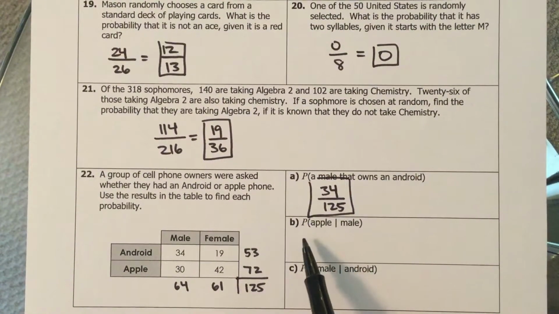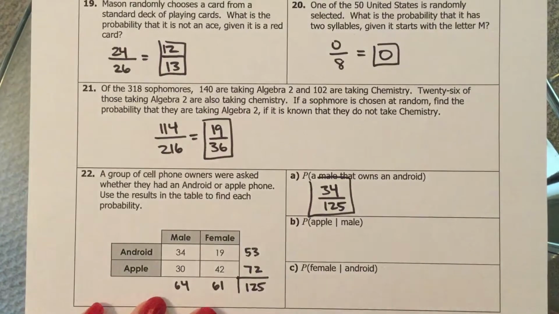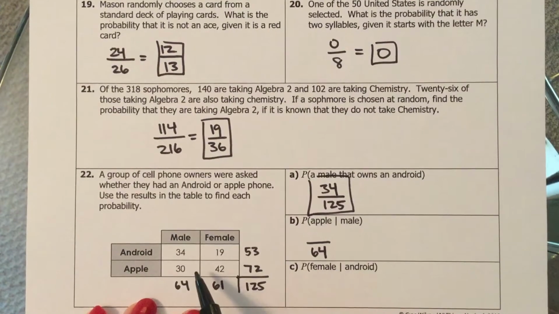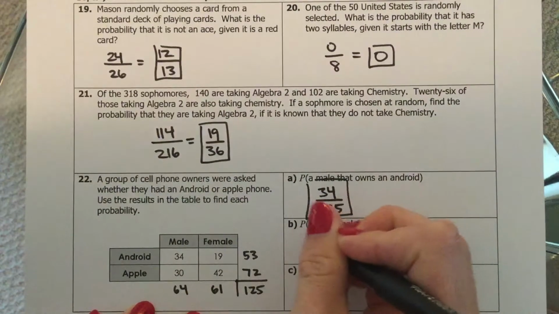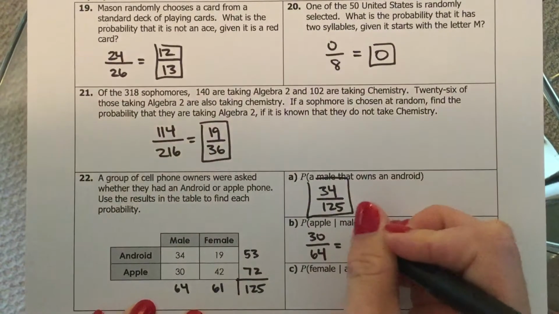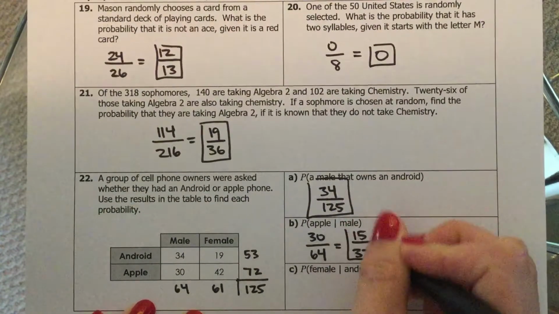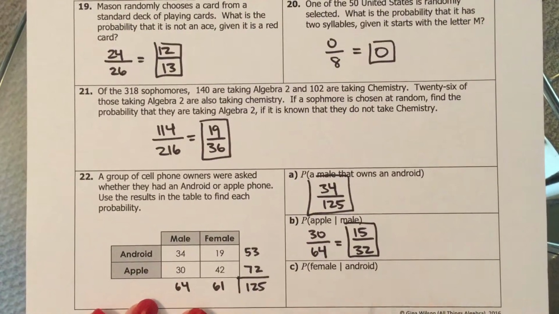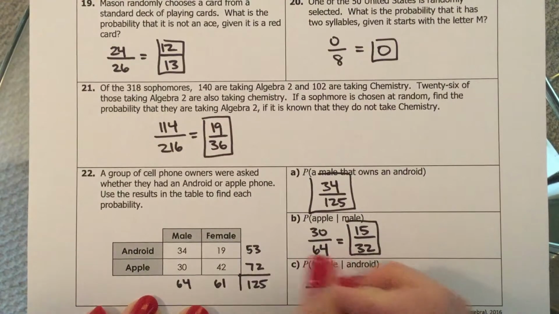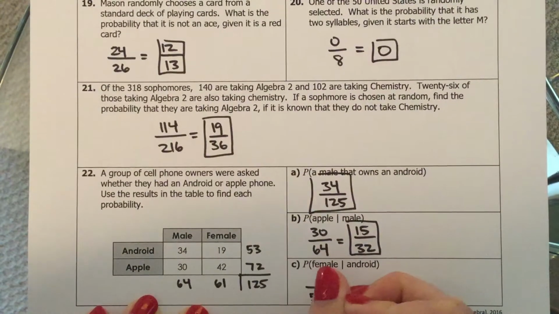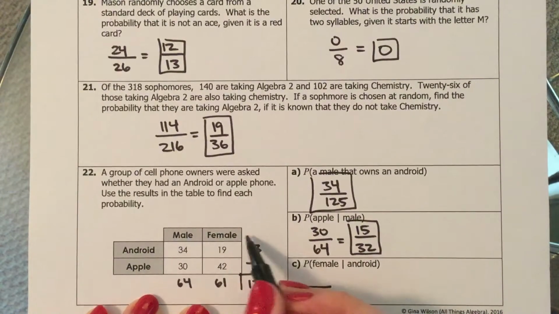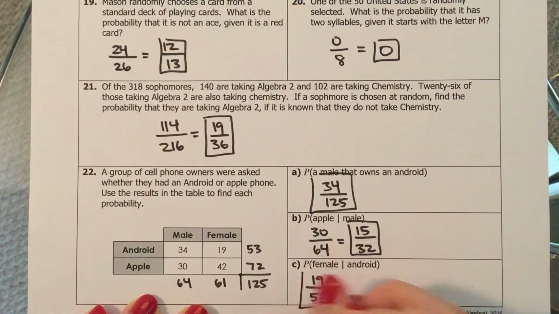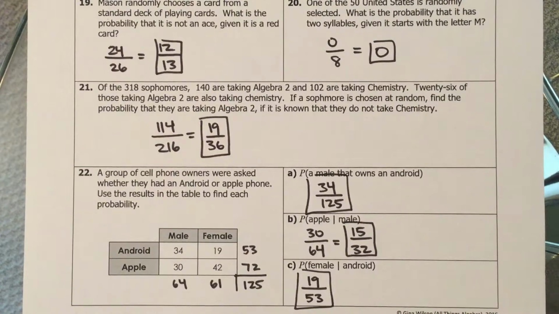All right, it's probability of an Apple phone given that the person is a male. Okay, so there are 64 males that were surveyed, and then the Apple is 30 out of those 64. Okay, so 30 and 64 are both divisible by 2, so you can reduce that down to this. Okay, and then probability that the person is a female given that you know they own an Android. Okay, so the total of people that own an Android would be 53, so given that you're already in that category, the probability of being a female would be 19 of those people. And 19 is prime, so that is as reduced as that one will get.